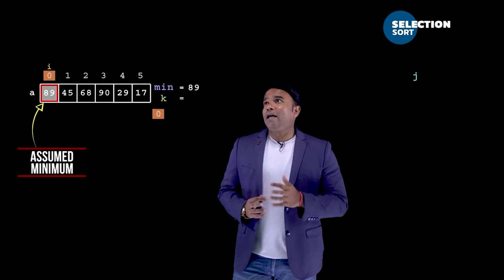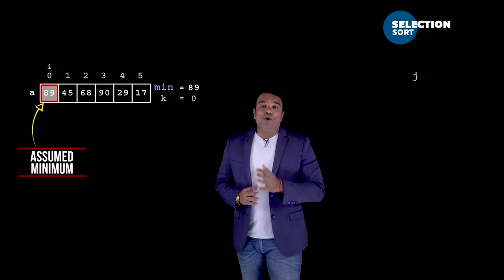We always, in the selection sort, assume the initial element present in the array as the minimum element. In other words, we had assumed that 89 was the minimum element present in the array. Technically speaking, what we had assumed was that our a of i happens to be the minimum element. So, a copy of a of i I am going to keep in the variable called min. And not just that, the minimum element's position, that is 0, I would like to store in the variable k like this.